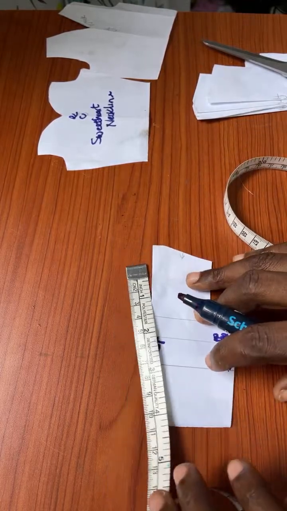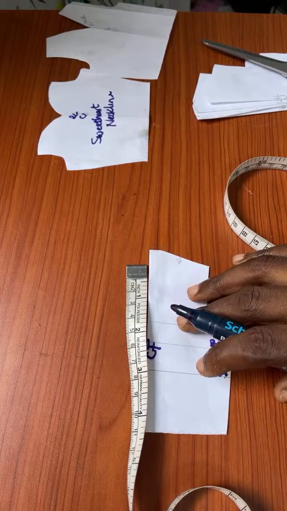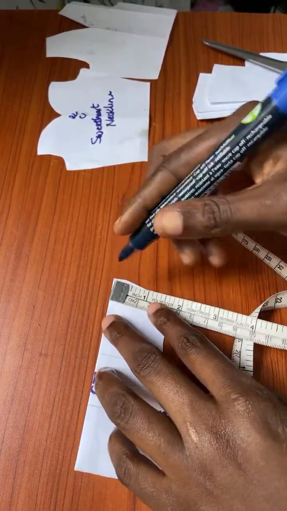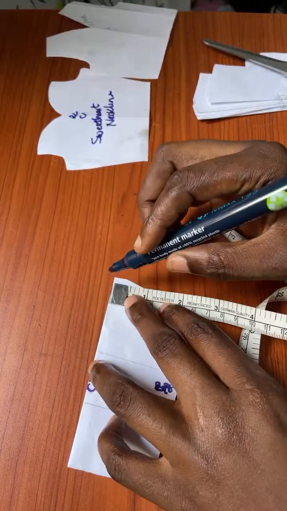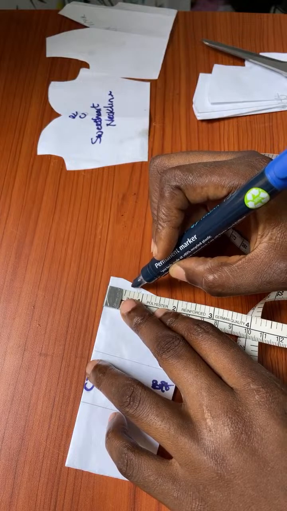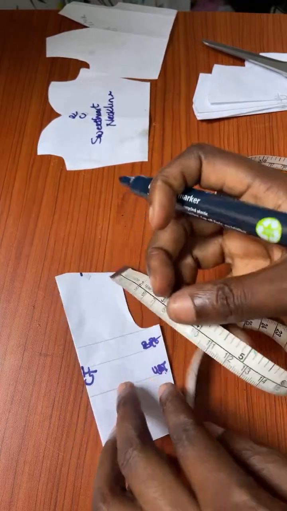Okay, so next thing to do is to go in with your neck width and your neck depth.